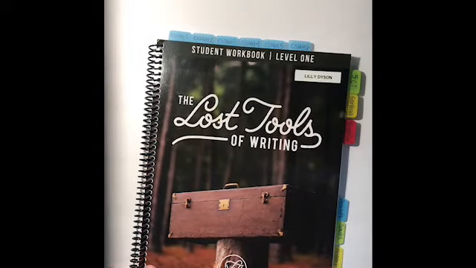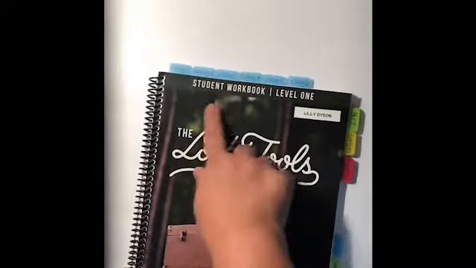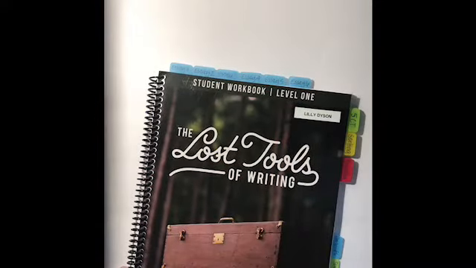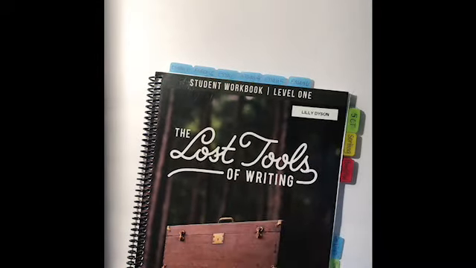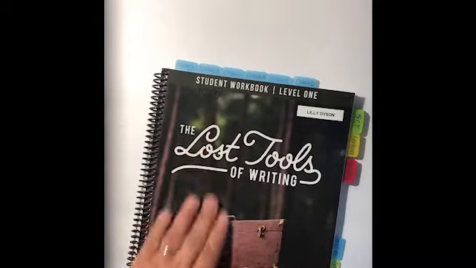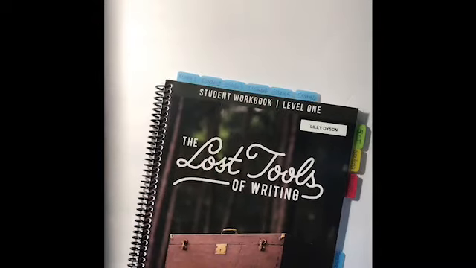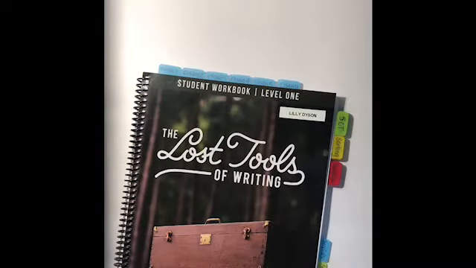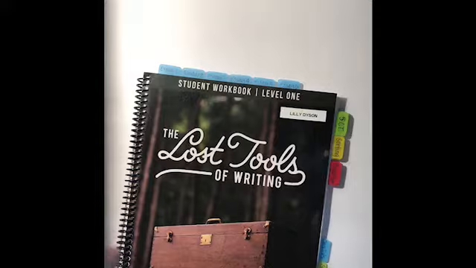Here is the Lost Tools of Writing. This is the student workbook, and we had a lot of questions about how I did these tabs. So I looked back at my daughter's, this is actually my niece's, and I thought I would share with you what we did. This idea wasn't mine, it was something that a director had learned and shared with us at our parent meeting. So I hope it works, but it really made sense for us.